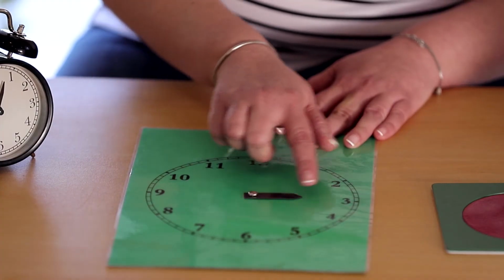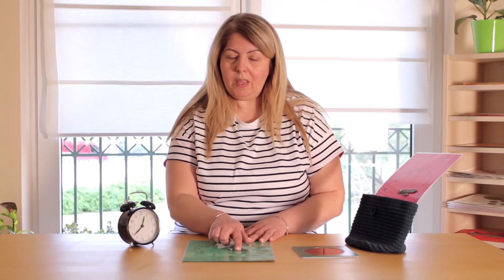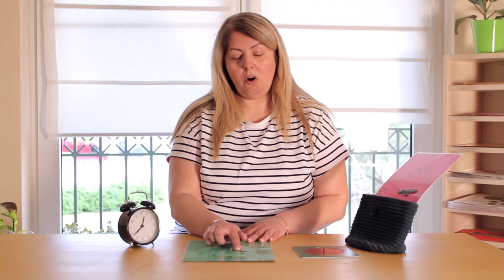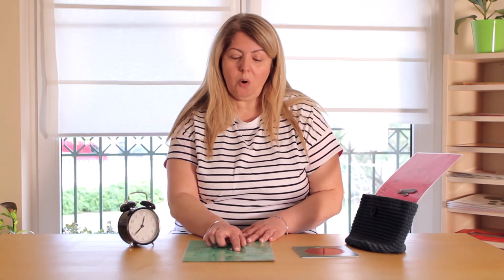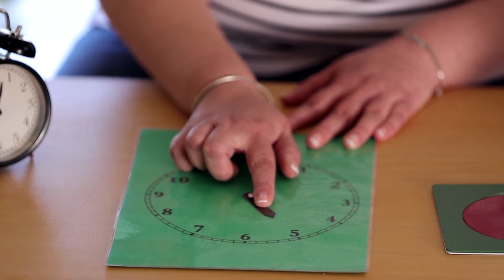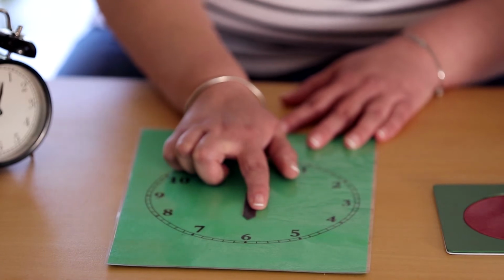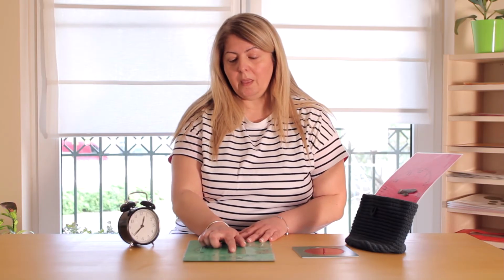Then at 3 o'clock, it's time to have your snack or maybe to read a story in the classroom. 4 o'clock again, but now it's time to prepare yourself to go back home. At 5 o'clock, you may be doing an extra activity. At 6 o'clock, it's time for you to go back home again, and it's 6 in the afternoon.